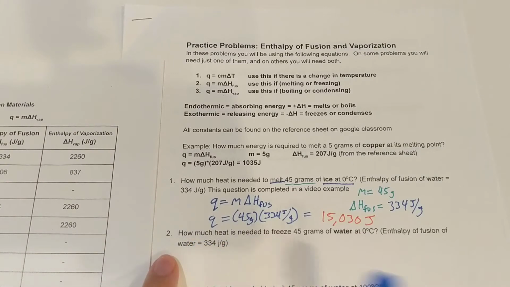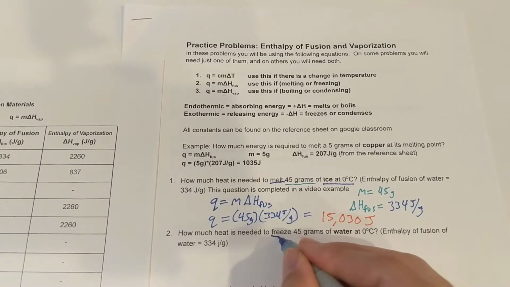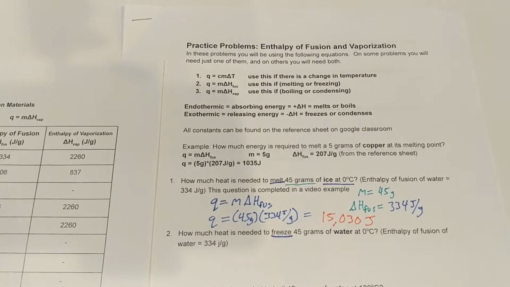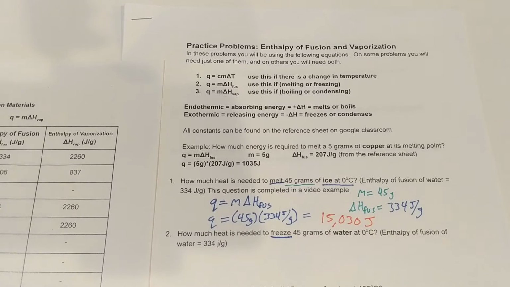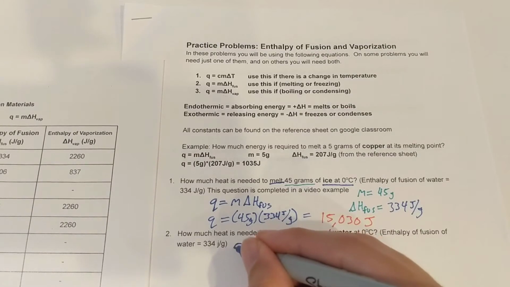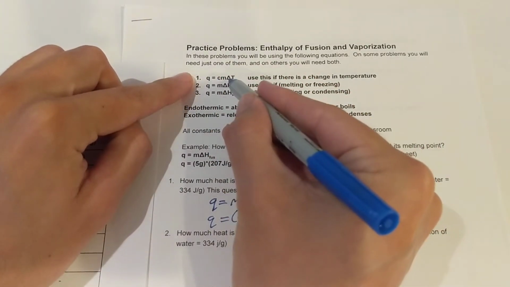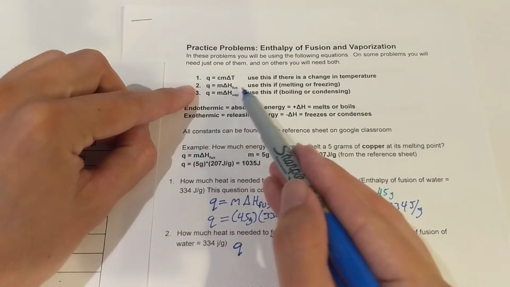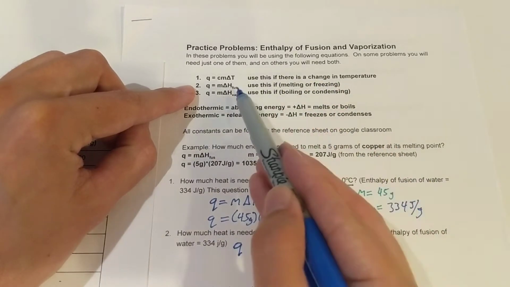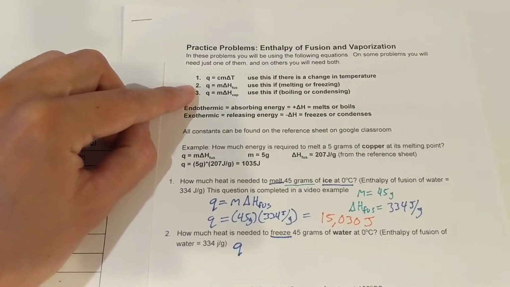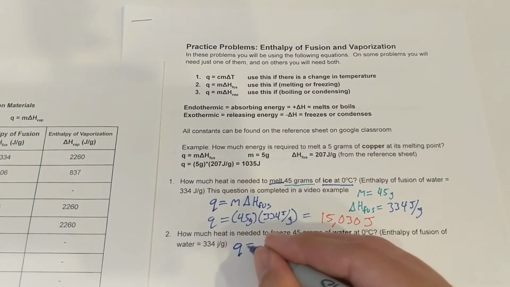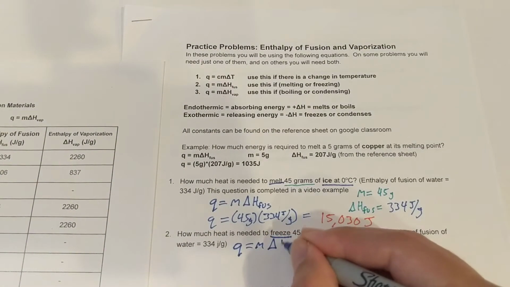How much heat is needed to freeze, so that's a keyword we're going to be using, 45 grams of water at 0 degrees? Again, that 0 degrees is telling us we're already at the freezing point. There's no change in temperature. So I want us thinking, what equation are we going to use? Q is equal to, no change in temperature, so it's not going to be number 1. If we take a look at number 2, are we melting or freezing? Yes, we are freezing. That means we're using change of enthalpy of fusion. So same equation as last time.